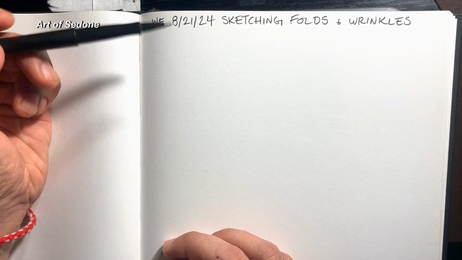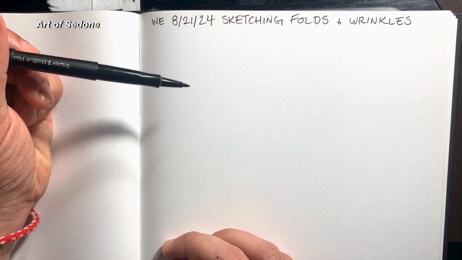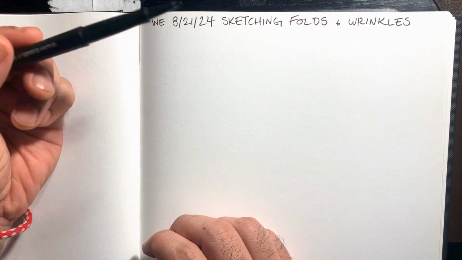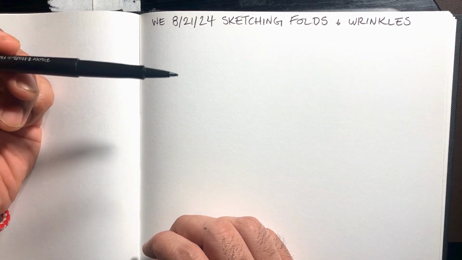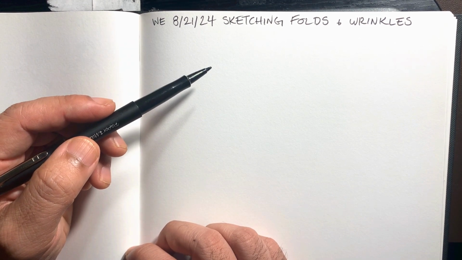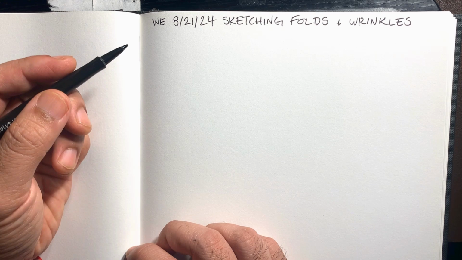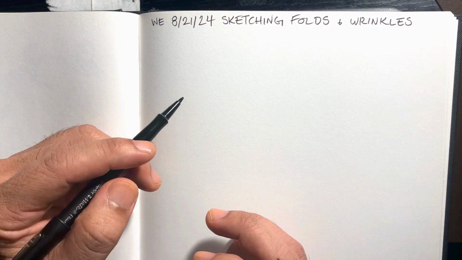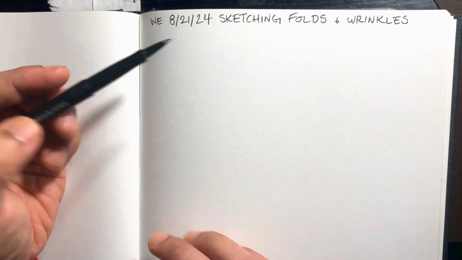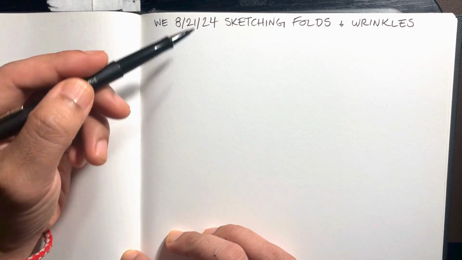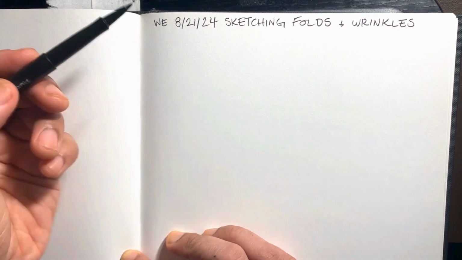It is Wednesday, August the 21st, 2024, and today's topic is sketching folds and wrinkles. Alright, so we'll start with the basics as usual. I'll put a link to the video I posted about line, shape, and form because I'm going to add on to that. So from that video, we talked about different lines.